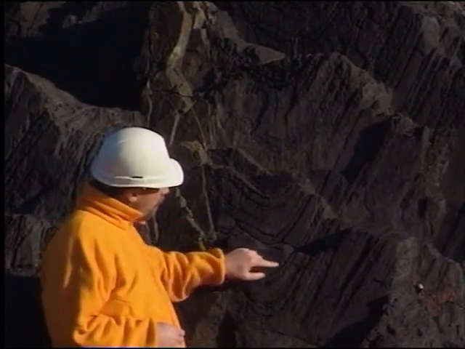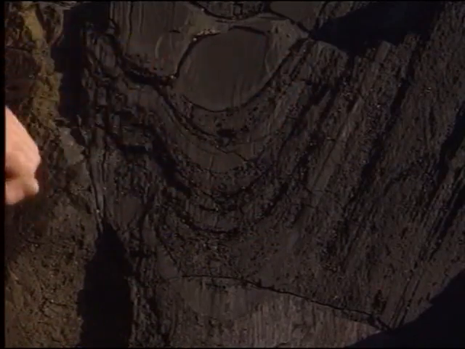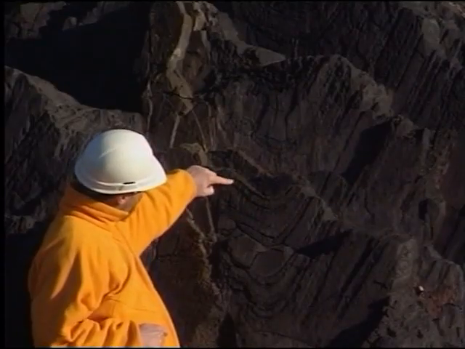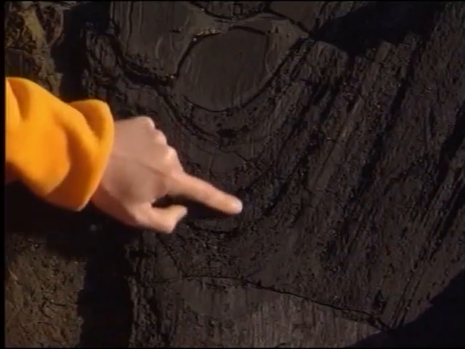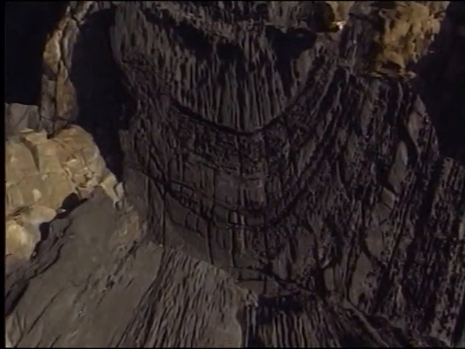But if we look both in the limb area and in the crest area, we can see the trace of rock cleavage in there. Here it is, coming down almost vertical as well. Well, the cleavage is very clear here, but it's even better further up, where you can see it both in profile and on the bedding surface.